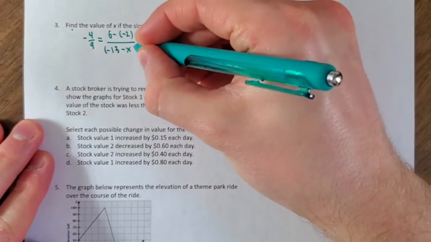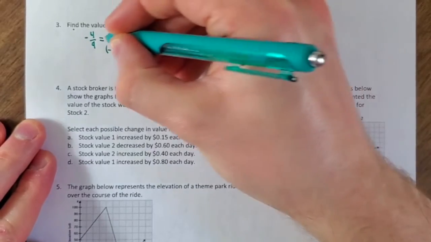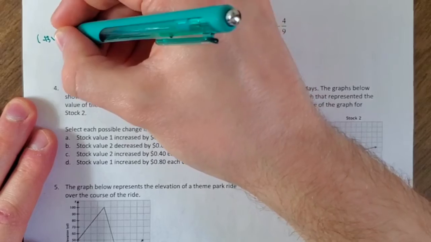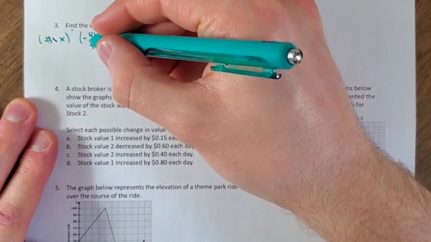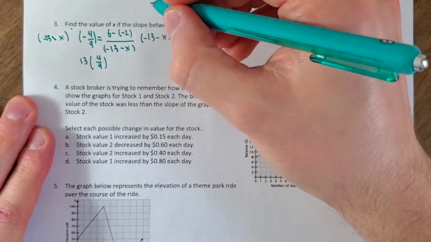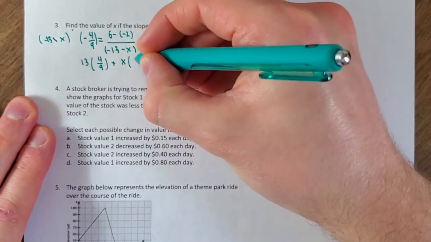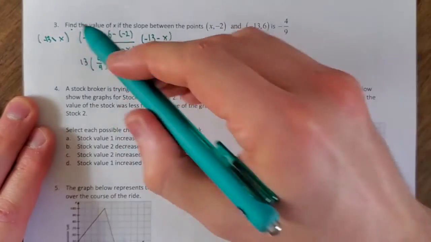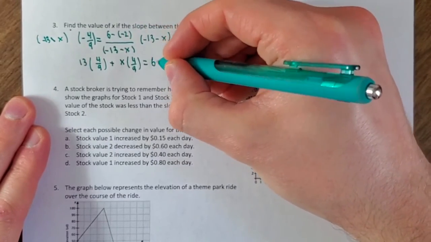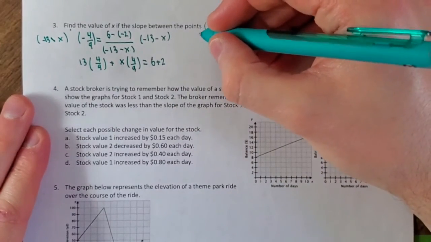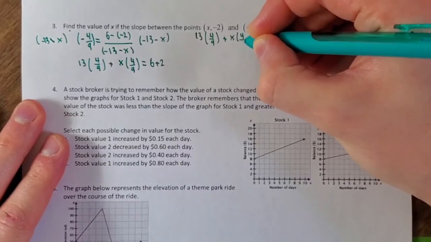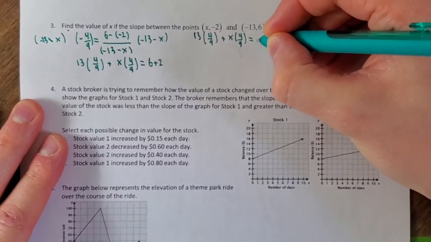So to solve this, we can multiply both sides by negative 13 minus x to get that term out of the denominator. I'm going to distribute everything in my next step here. So we'll get positive 13 times 4/9, because our two negatives will cancel out with one another. And we're going to add an x times 4/9, because again, my two negatives here, negative x and negative 4/9, are going to cancel out with one another. And this is going to be equal to 6 minus negative 2, which is 6 plus 2. So now let's rewrite this up top. We'll have 13 times 4/9 plus x times 4/9 as equal to 6 plus 2, which is 8.